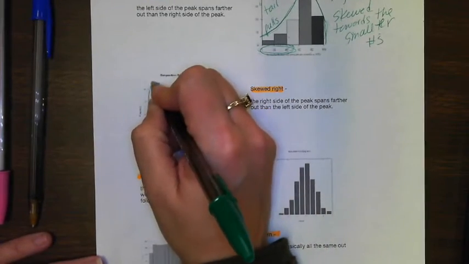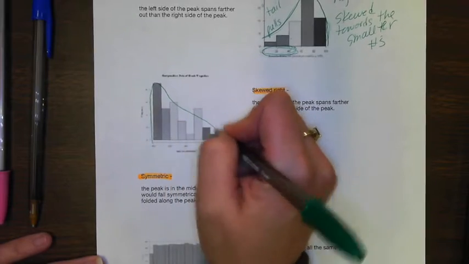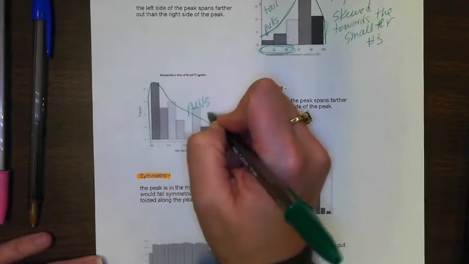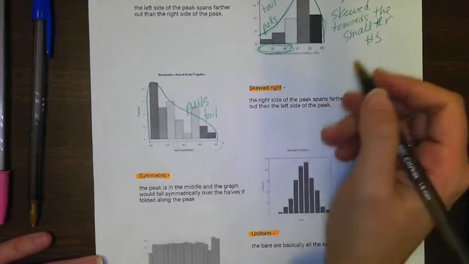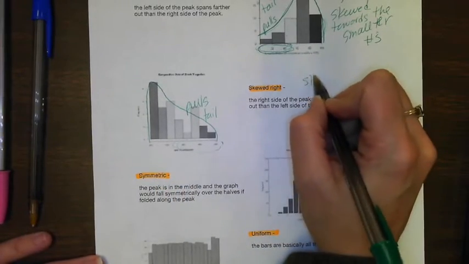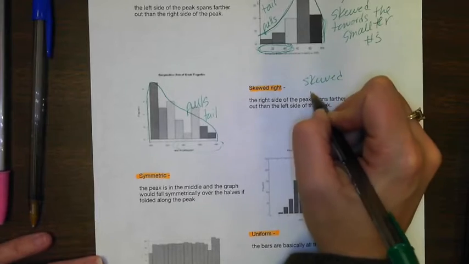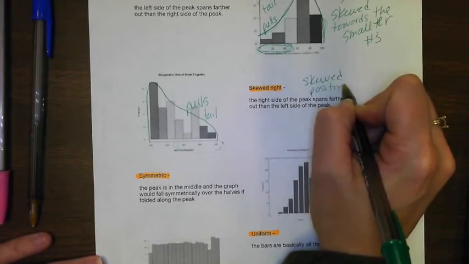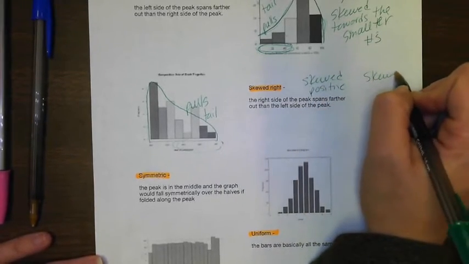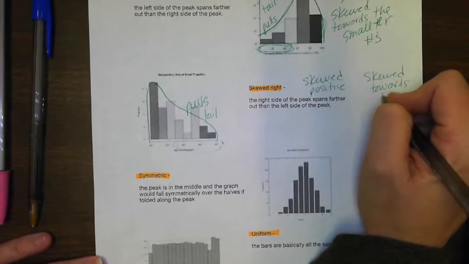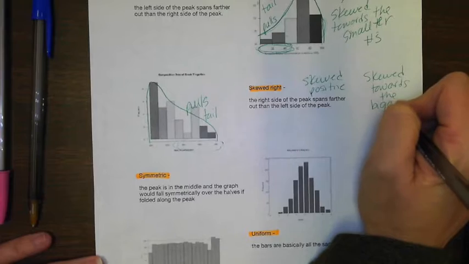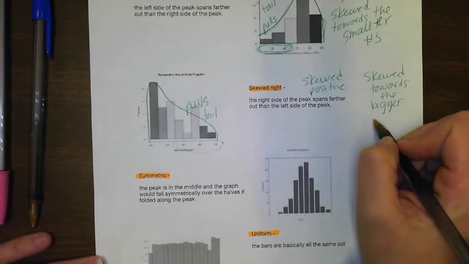So here's that peak, and then the tail is over here on the right side of the graph. So we could call that skewed right. We could call it skewed in the positive direction. We could say it's skewed towards the bigger numbers instead of the smaller numbers. These are all different ways of explaining that type of graph.